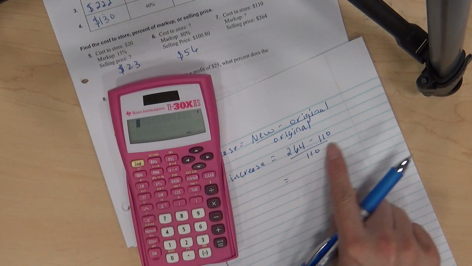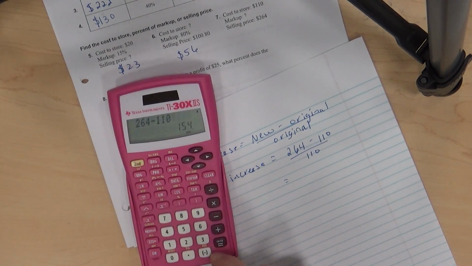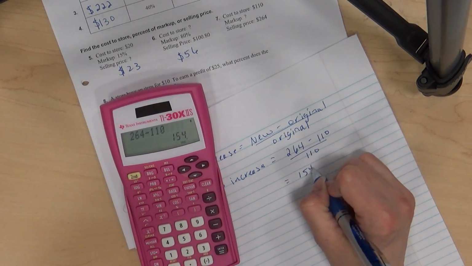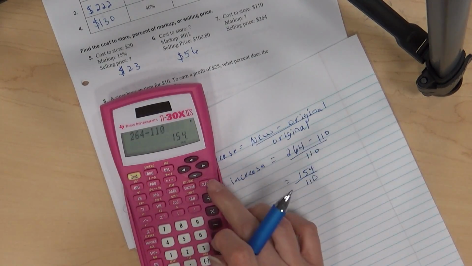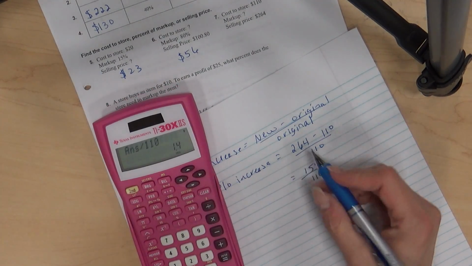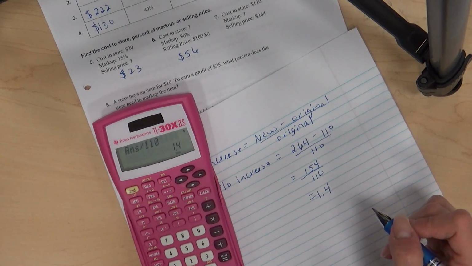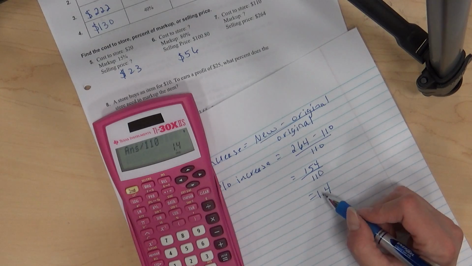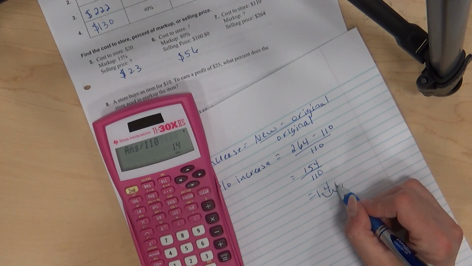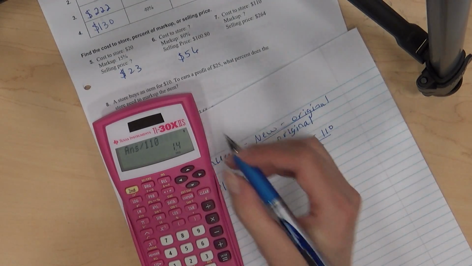All right, so look at the top. 264 minus 110, how much is that? 264 minus 110 is 154. And then we divide by 110. That gives us 1.4. And we need to express this as a percent, so we're going to move our decimal 2 places, and that's going to give us, you can put the 0 in, it's going to give you 140%. Goes there.